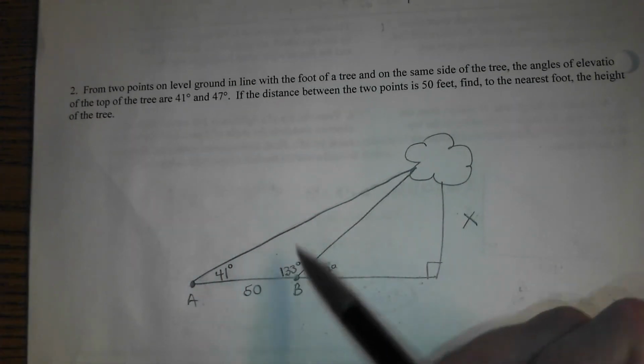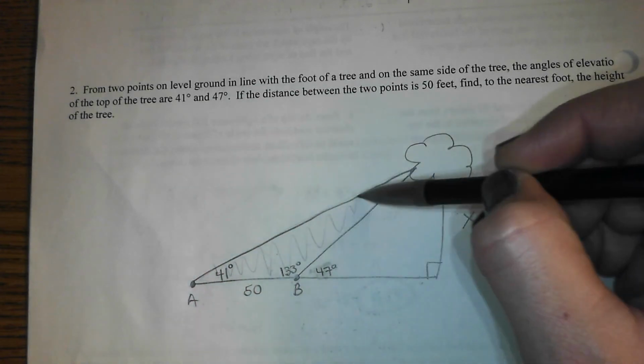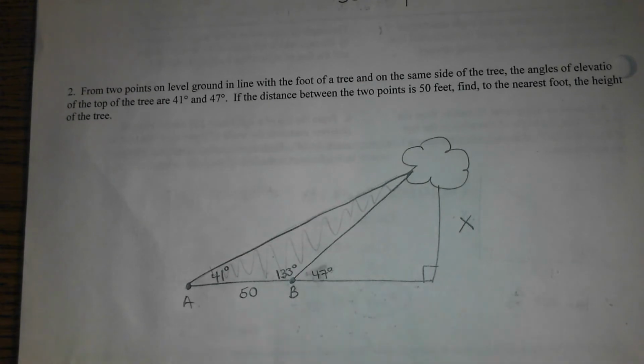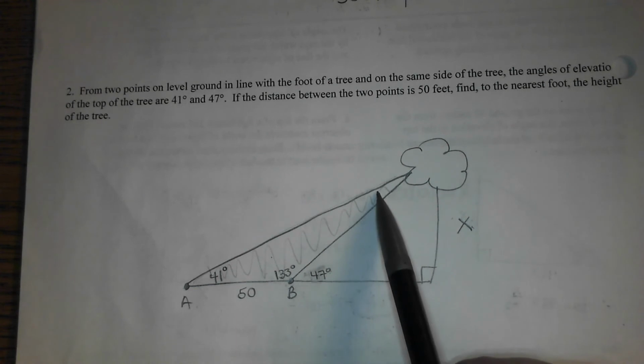So if you are using this triangle here, what should we be finding about this triangle that will eventually be used to help us find that? Why the top angle? Wait, let's go back to Connor.